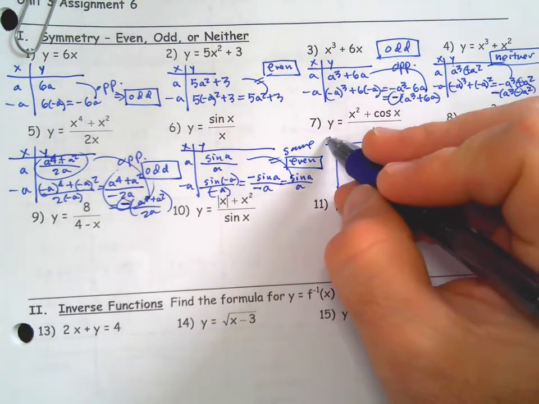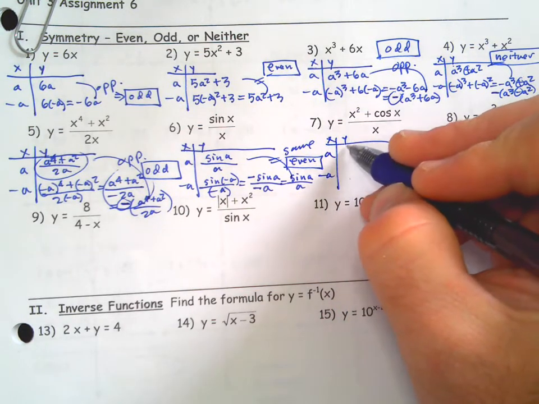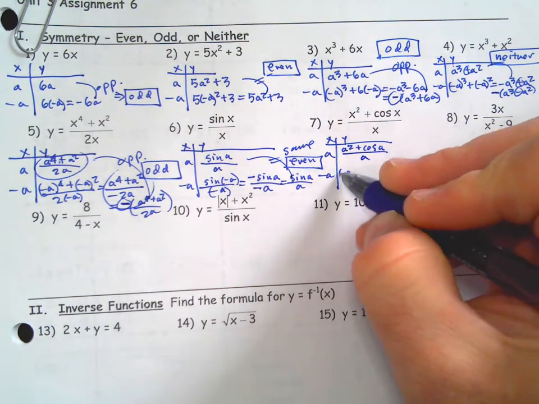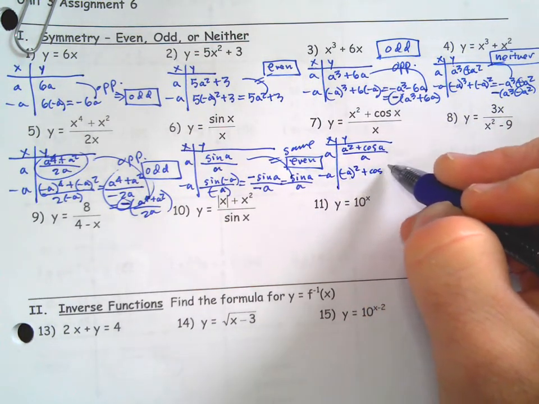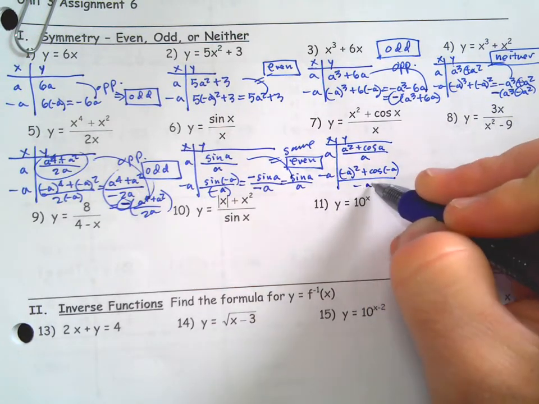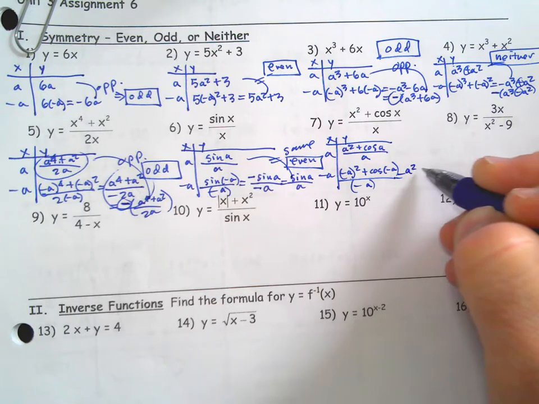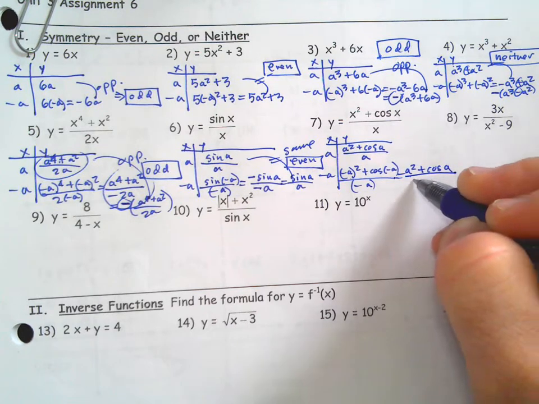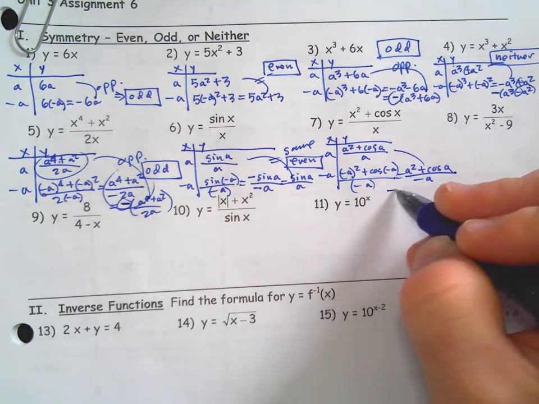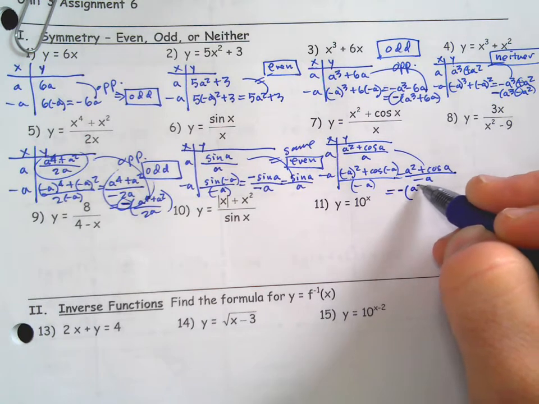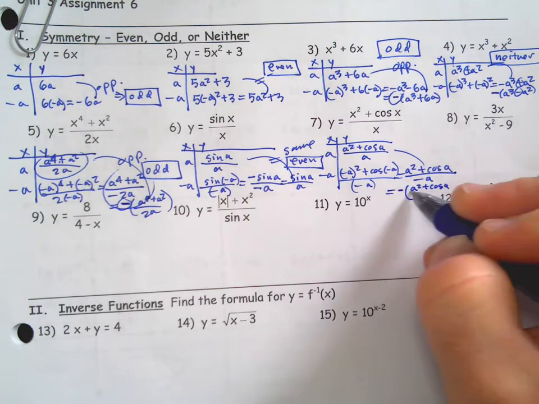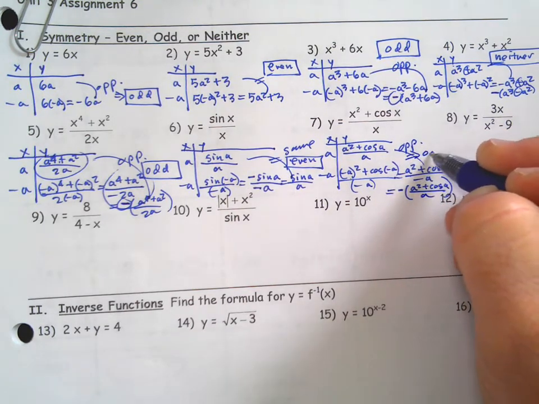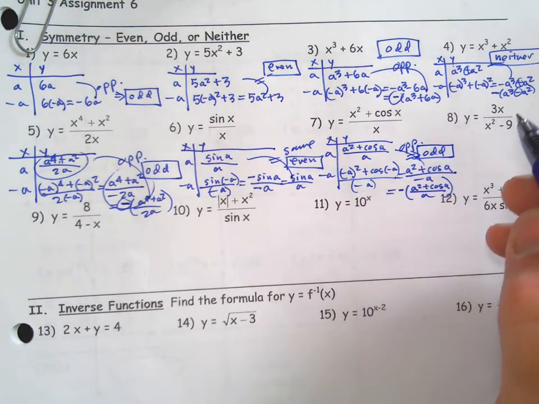All right, x, y, a, negative a: squared plus cosine a over a, negative a, parentheses squared plus cosine negative a over negative a. So that's going to be positive a squared. Now cosine negative a is the same as cosine of positive a. That's the identity for cosine. Over negative a. So these are the opposite. I mean, you could take it one step further and take the negative out, put it out in front of parentheses of the whole thing, and it's very clearly the opposite. And so then we get odd symmetry. So this is the kind of work we're looking for here.